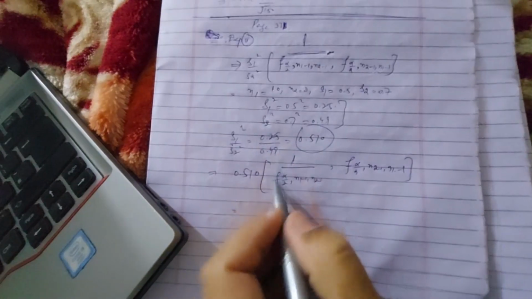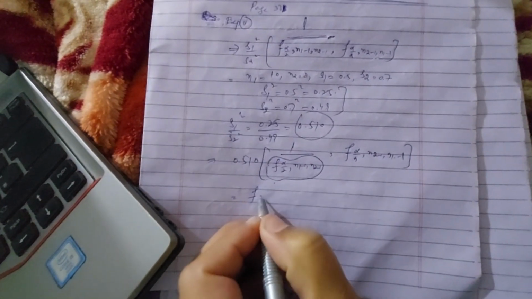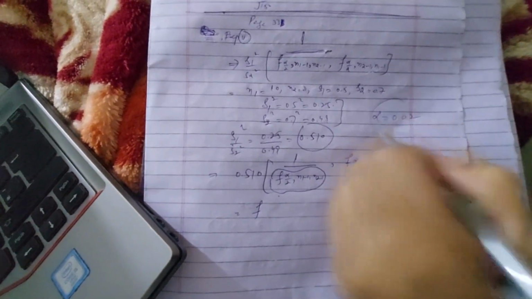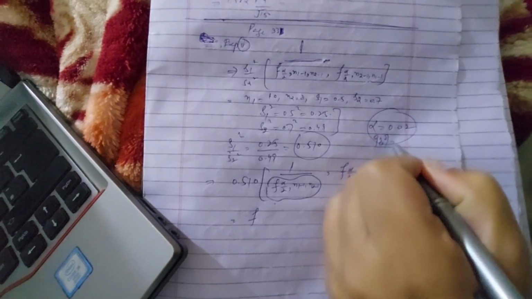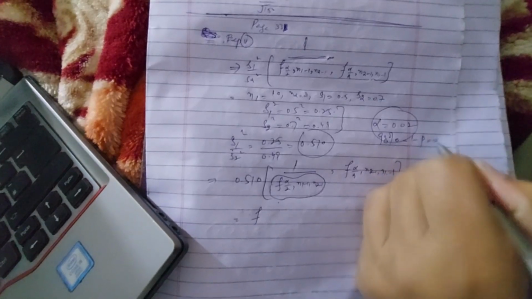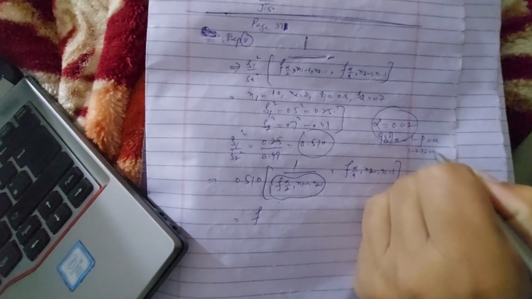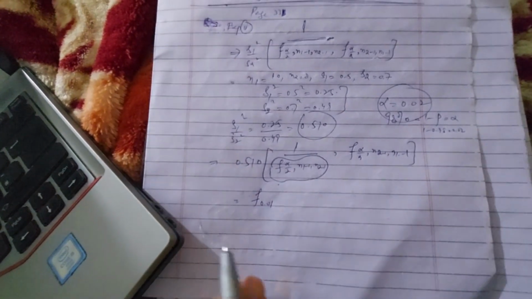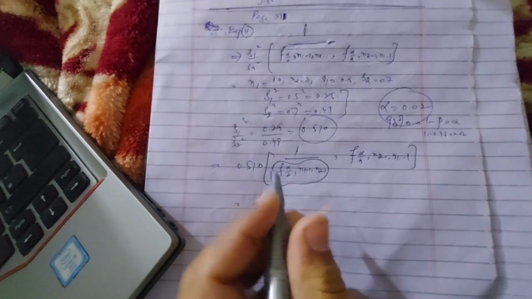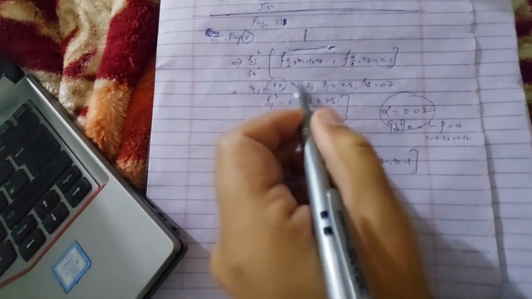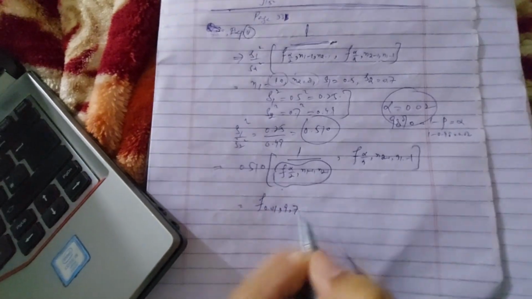First, alpha here is equal to 0.02 because we want to find a 98% confidence interval. So 1 minus 0.98 is equal to 0.02, and alpha by 2 will become 0.01. n1 minus 1 is 10 minus 1, which is 9, and n2 minus 1 is 8 minus 1, which becomes 7.